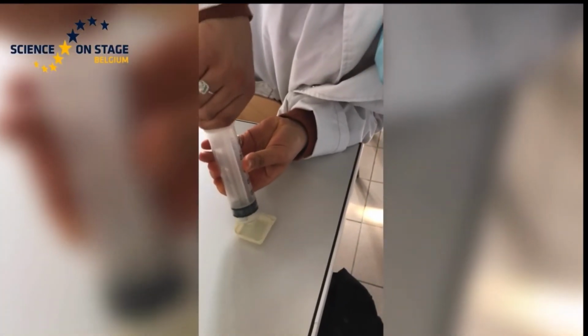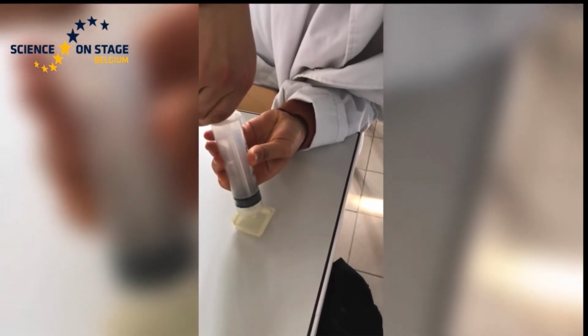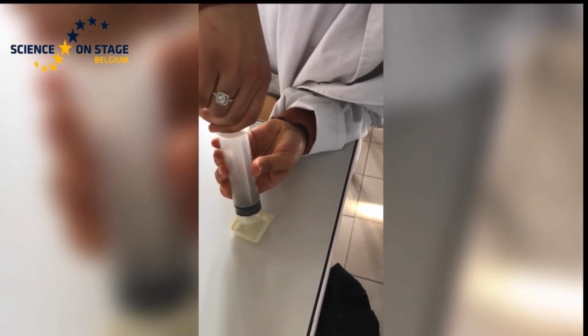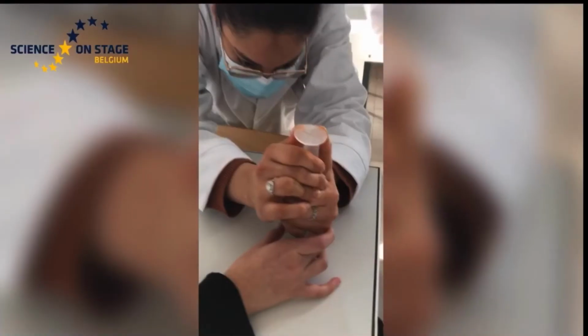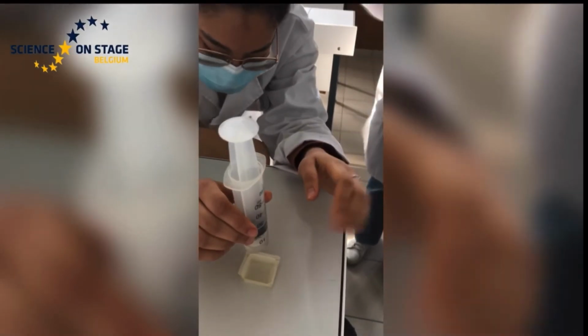We are going to suck up the liquid. This time it is 0.8 molar hydrogen peroxide. Again, try to take only the liquid but no air. Put the cap and invert the syringe. The solid catalyst, potassium iodide, meets the solution, which turns yellow.